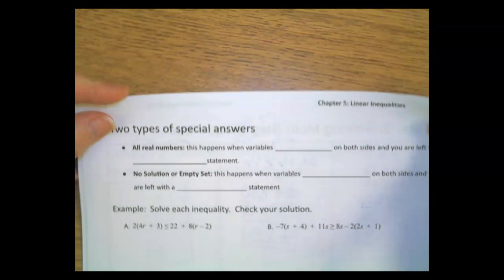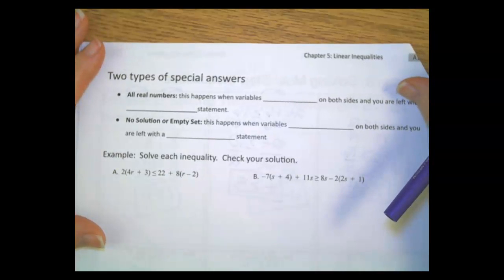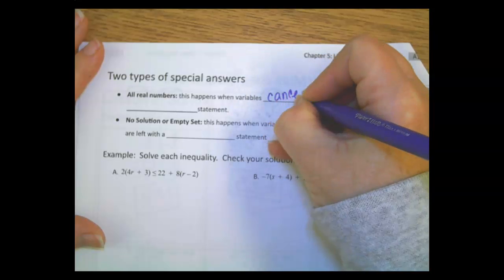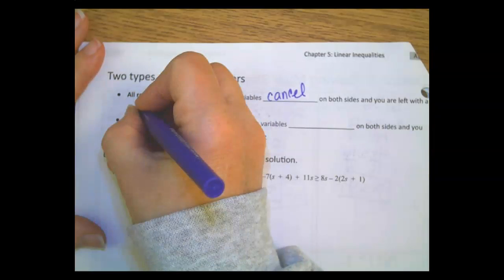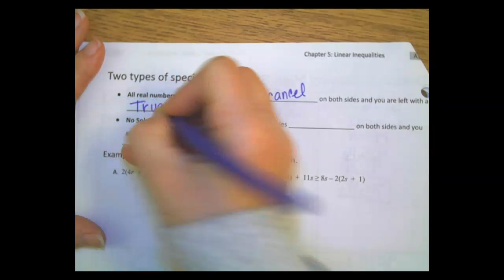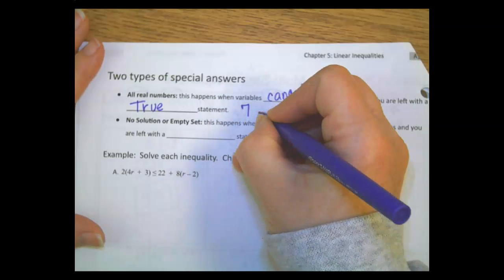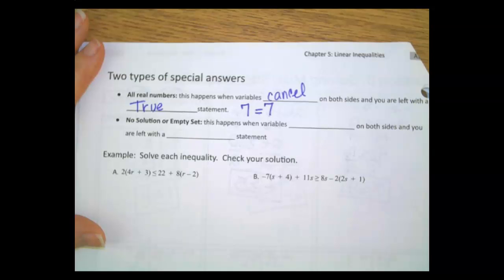because this is kind of what it looks like in ALEKS. Do you remember these? So all real numbers, this happens when the variables cancel on both sides and you're left with a true statement. So your true statement, and sometimes you guys get a little carried away here, is when you're left with two values, and if this is true, like 7 is equal to 7, then it's all real numbers.